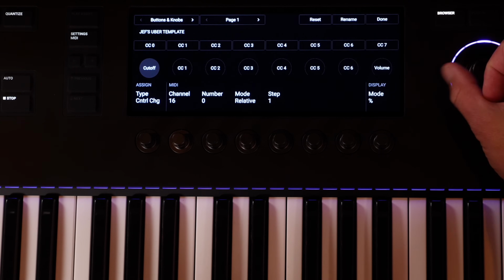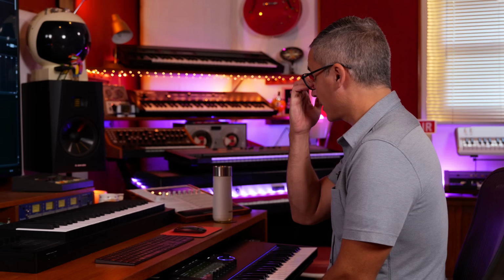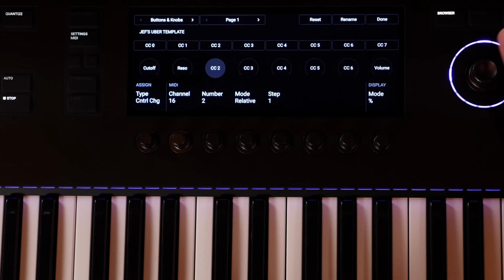And we'll save that. And then we're going to go to the second one, and we're going to rename that one resonance. And some of the most obvious things that I'm going to change would be the envelope. So attack, decay down to a sustain level, and then as you release the key, there's the release. Those are the 4 stages of most common envelopes. So I'm going to put those 4 controls in this one.